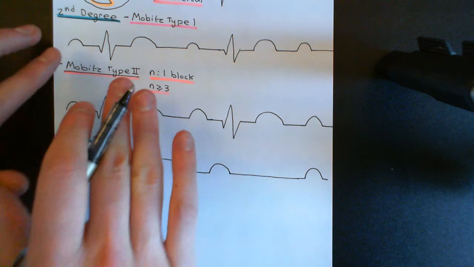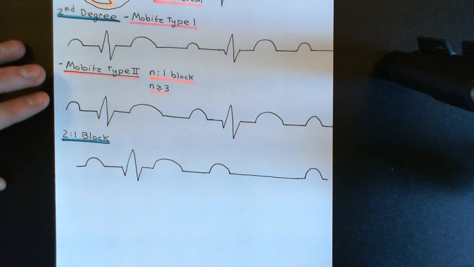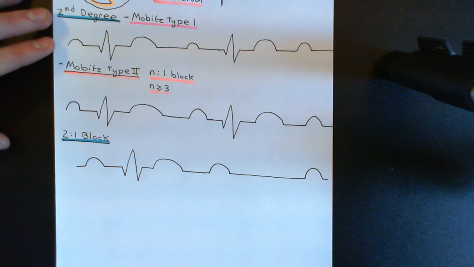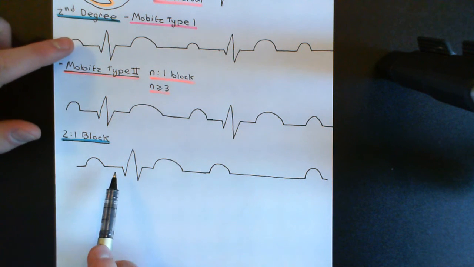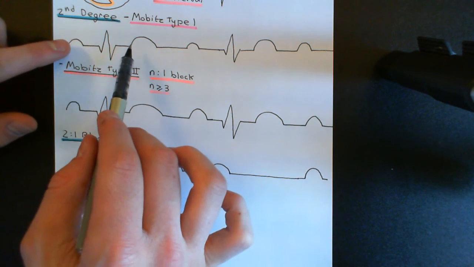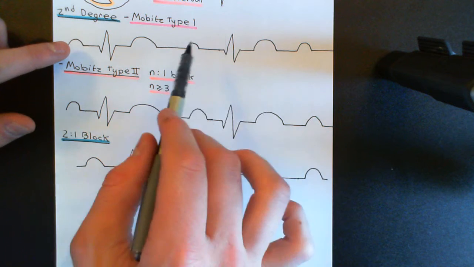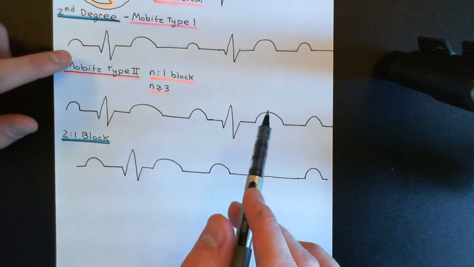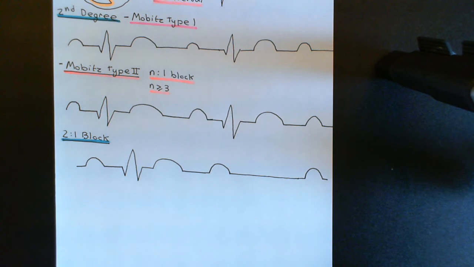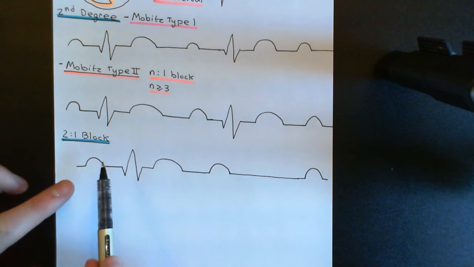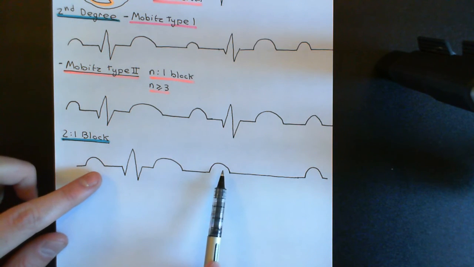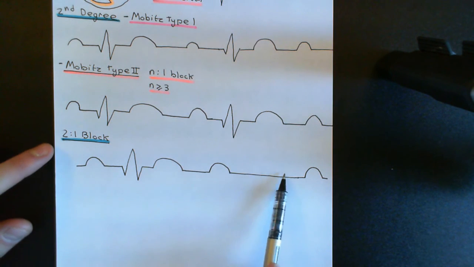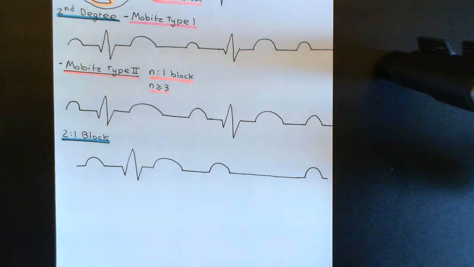Now clearly, that could be considered a Mobitz type 2. Why then can it also be considered a Mobitz type 1? Well, because Mobitz type 1, what happens? The PR interval lengthens on progressive cycles until eventually it drops. Okay, until eventually it gets so long that it drops. Okay, you could argue that this is Mobitz type 1, because in the second beat it's lengthened so much that it's dropped. And that's why you could call it Mobitz type 1 as well as Mobitz type 2.